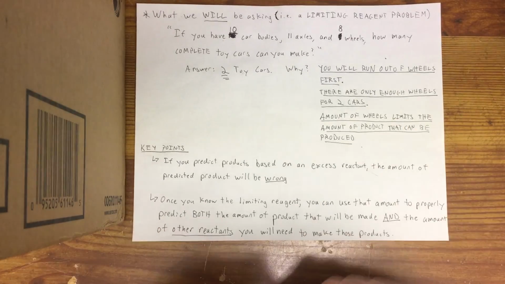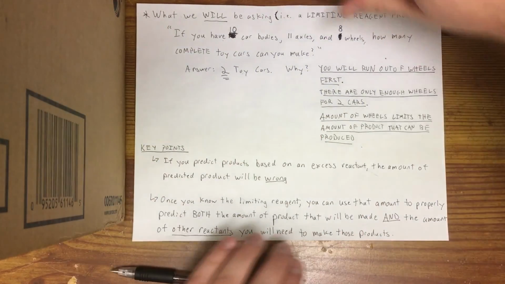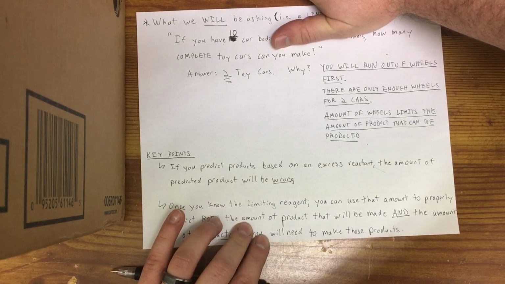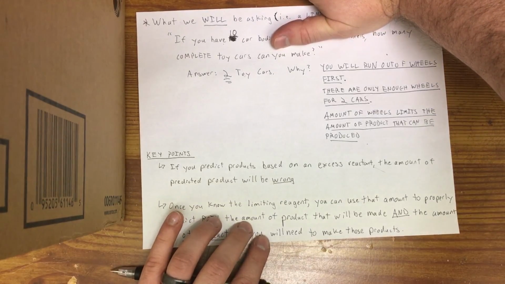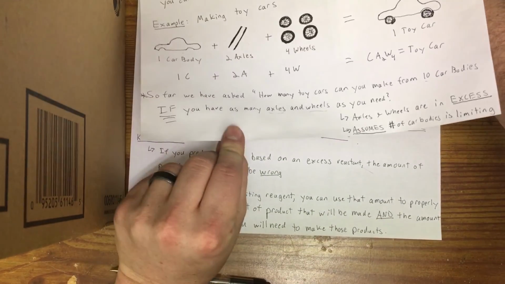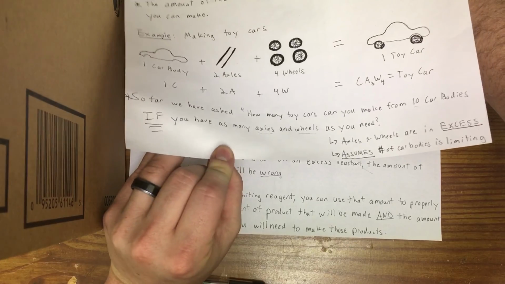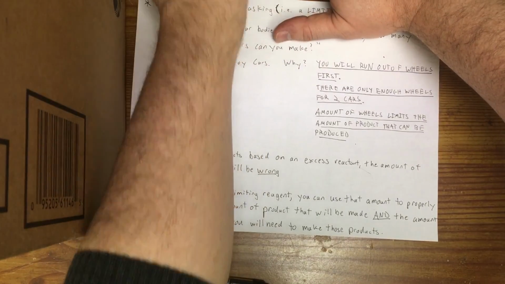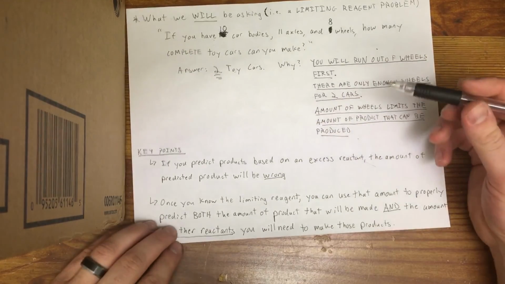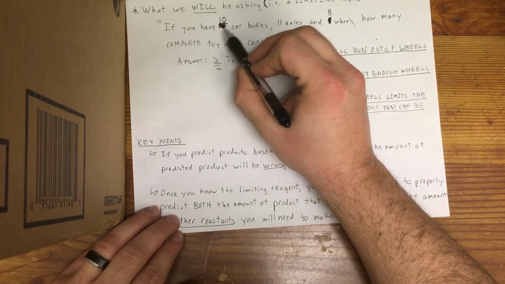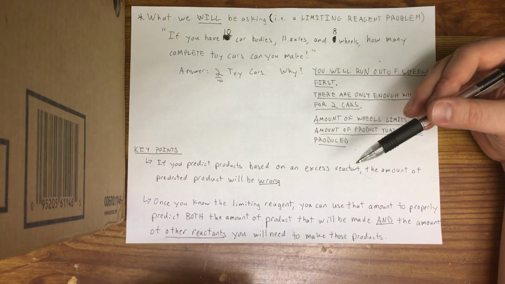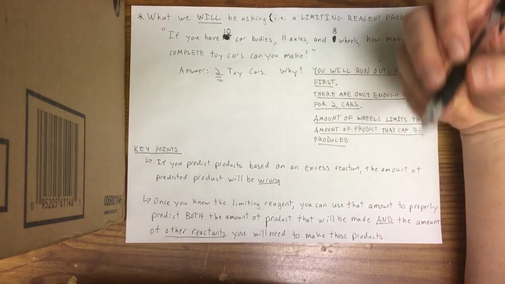For instance, if we cover up the rest of this problem, if we cover up the number of axles and wheels, and we say, if you have 10 car bodies, how many complete cars can you make? Well, just like this problem that we started with, you would say, oh, I have 10 car bodies, I can make 10 cars. But that is incorrect based on the remaining conditions of the problem. So just because we have 10 car bodies does not mean that we can make 10 cars.